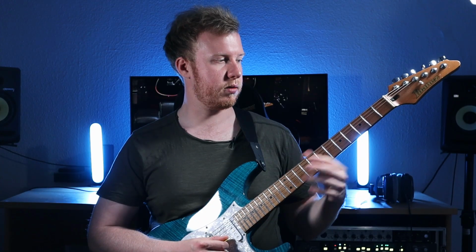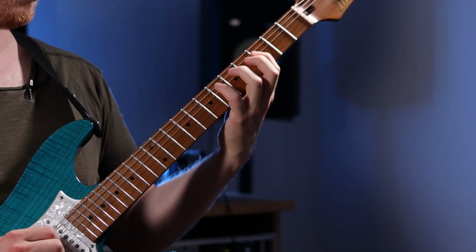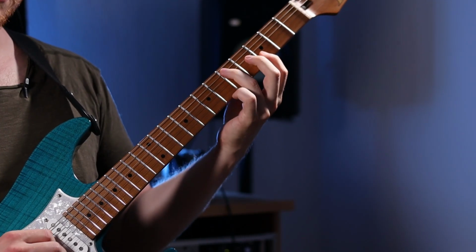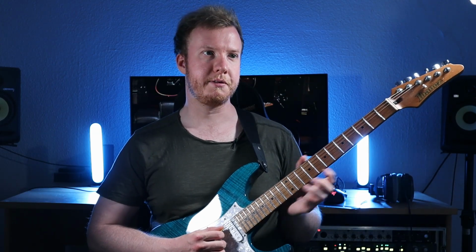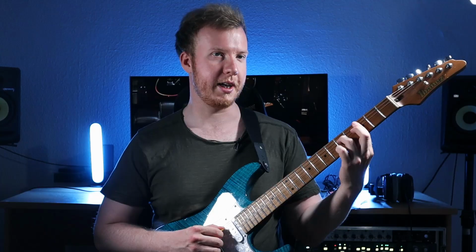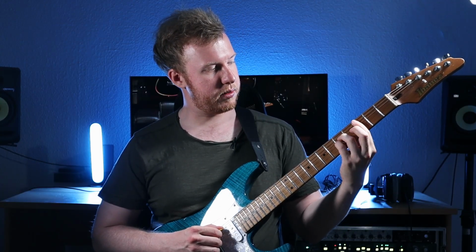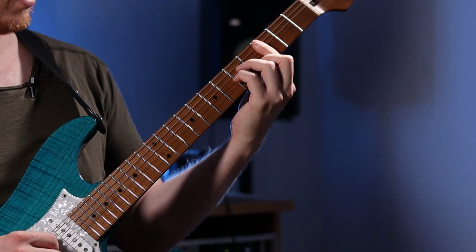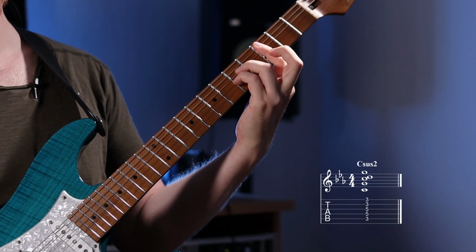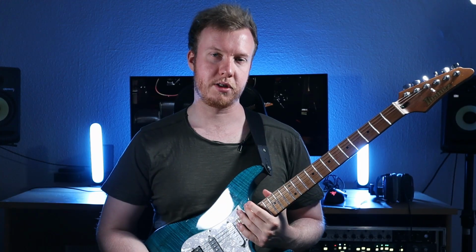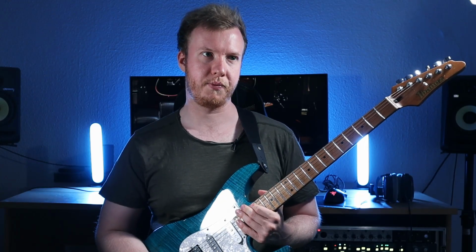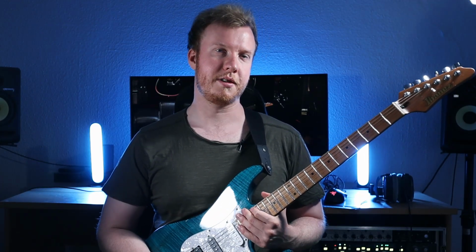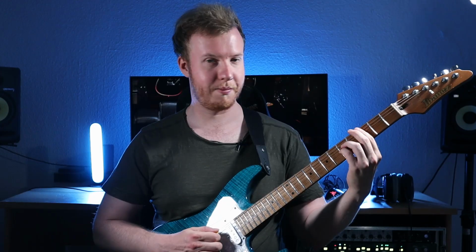But you can also use the 9th, which is here and here. And now you have to try out if this sounds good. For instance, if I just replace the third with the 9th right here, I get a suspended chord. Suspended means that I leave out the minor third, so it is not a minor chord at all now, because we don't have the minor third in it.